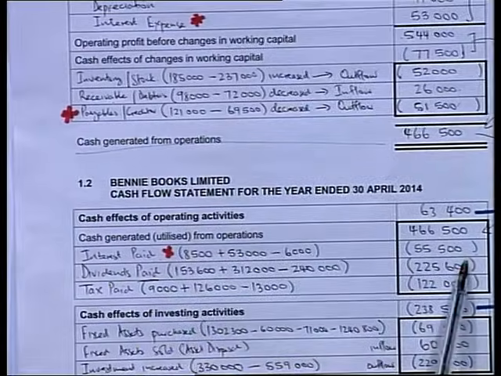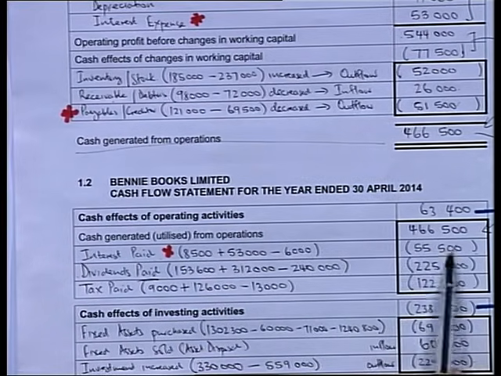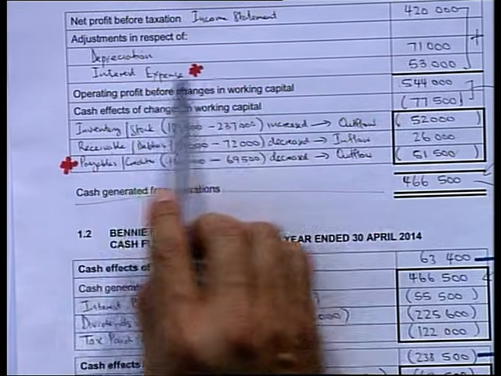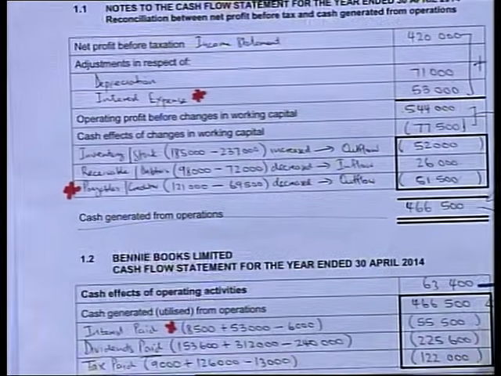Right, there's a question on the interest paid. The interest paid will be in brackets, so we don't have to add, you have to minus. And the same with the interest expense, that is the one that you have to add back.